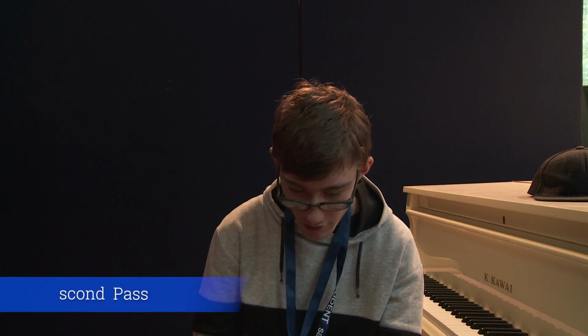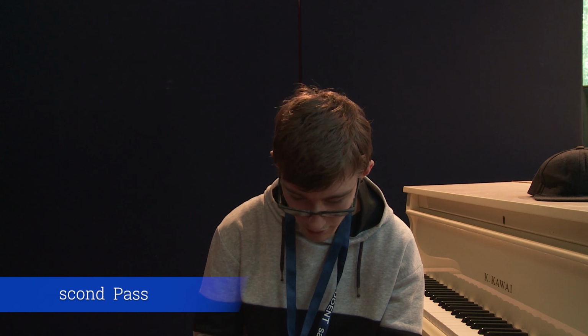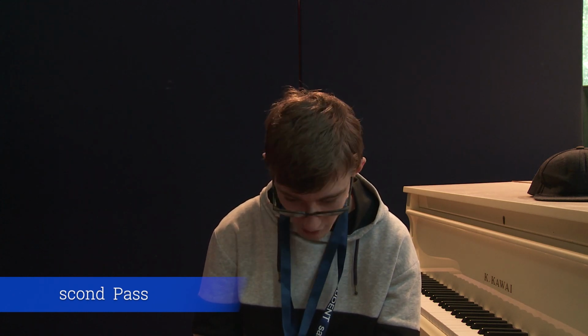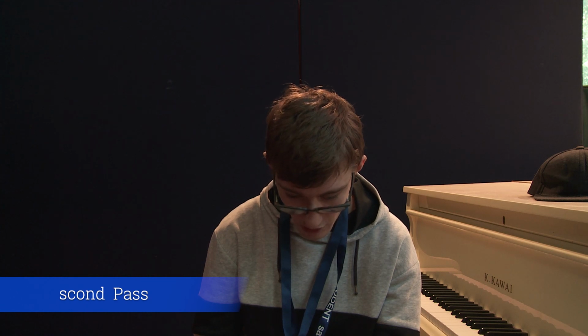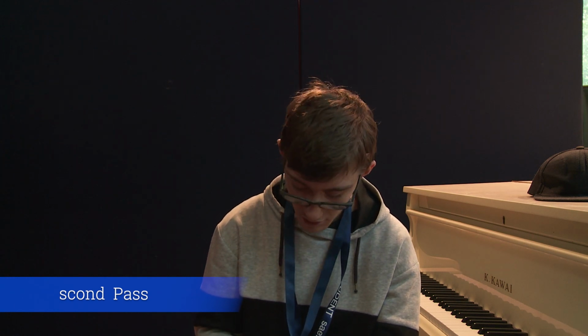What's the second pass when you're colour grading? Putting a creative look to it. A shadow to it, or different colour to it. Get a different feel of the scene. Cool.